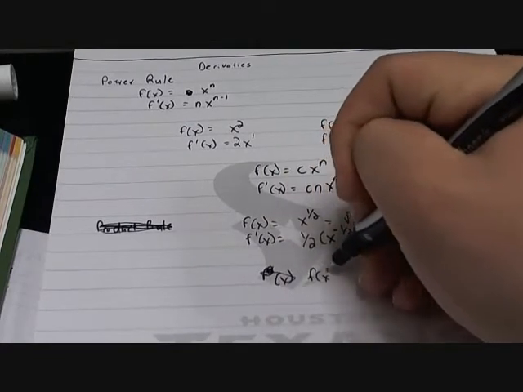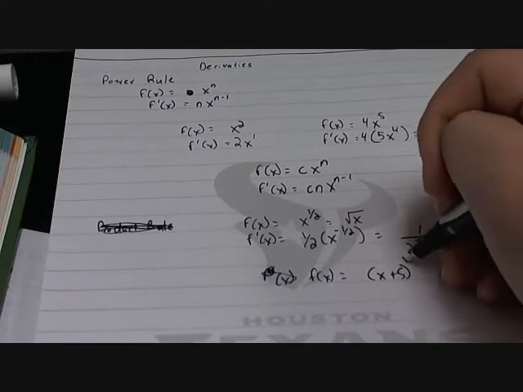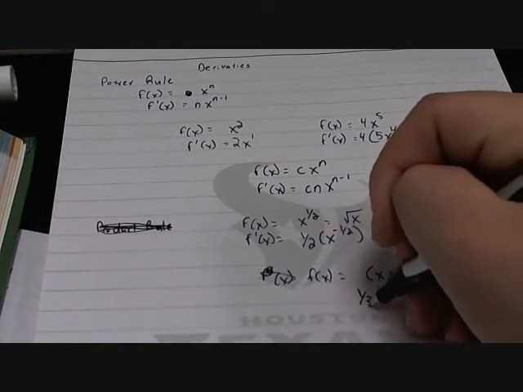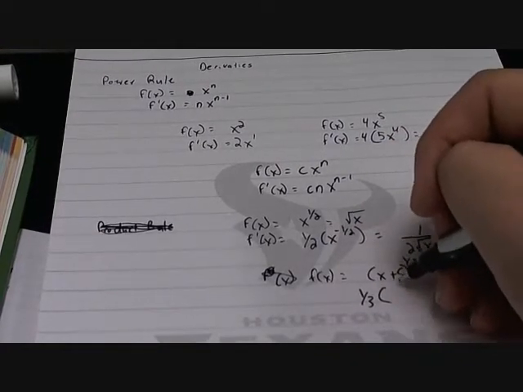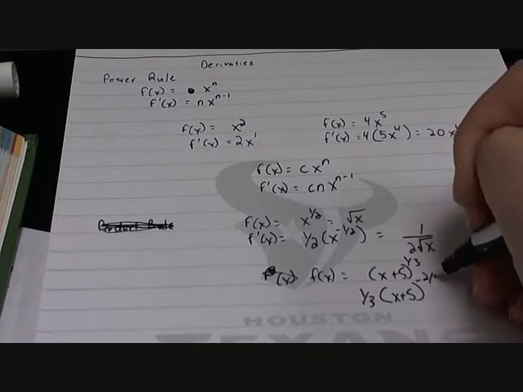f of x is equal to the cube root of x plus 5. Okay, so again, bring the 1/3 down, times x plus 5 the same, and then 1/3 minus 1 is negative 2/3.